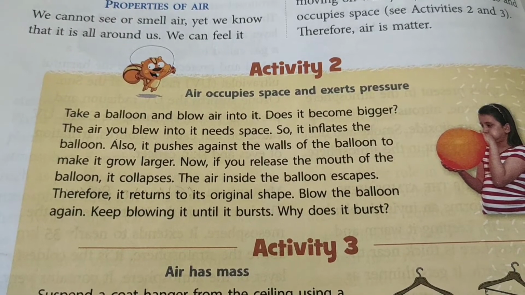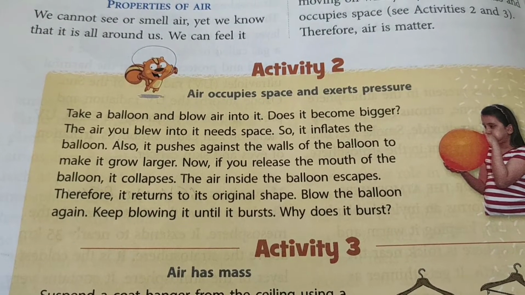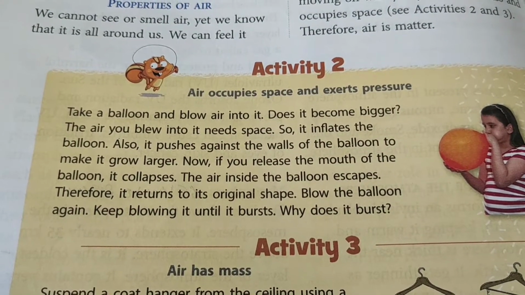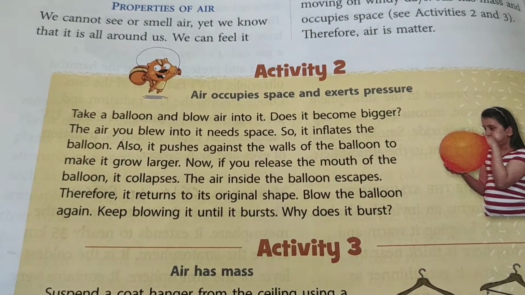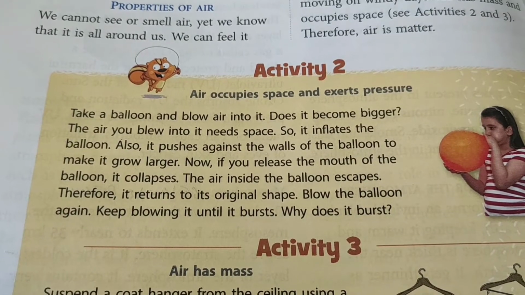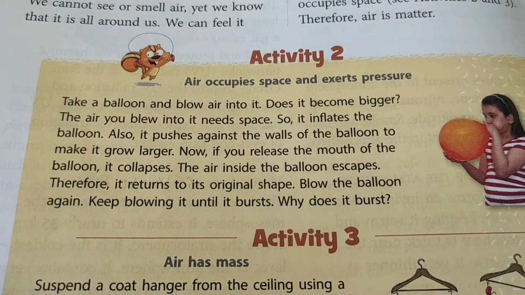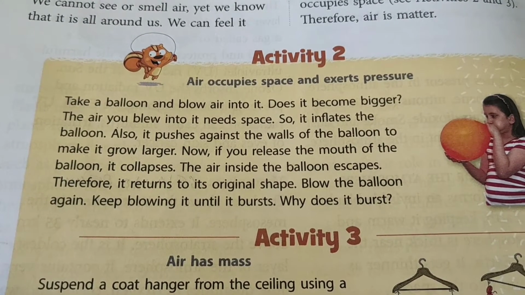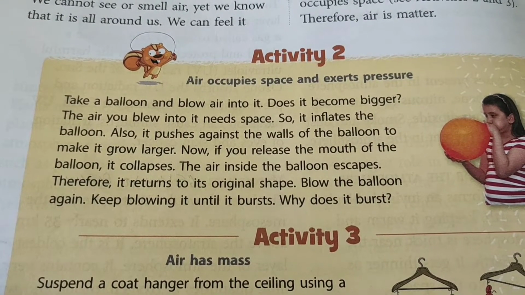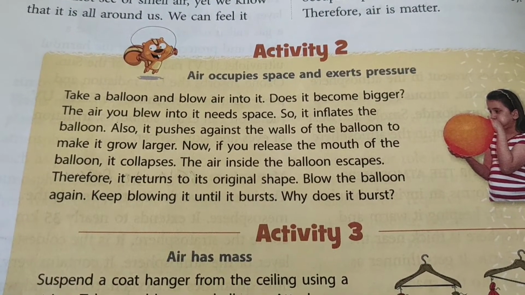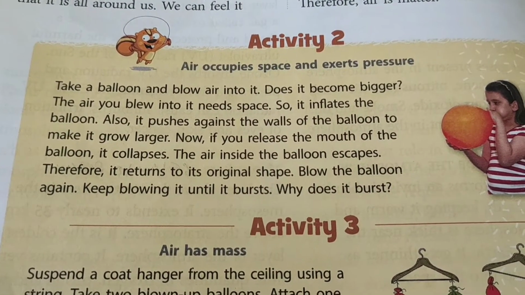Blow the balloon again. Keep blowing it until it bursts. Now the question is, why does it burst? We all know the balloon bursts when it is given more air than the space which it can occupy. It means the elasticity of the balloon has a limitation, and when it crosses the limitation of elasticity, the balloon bursts.